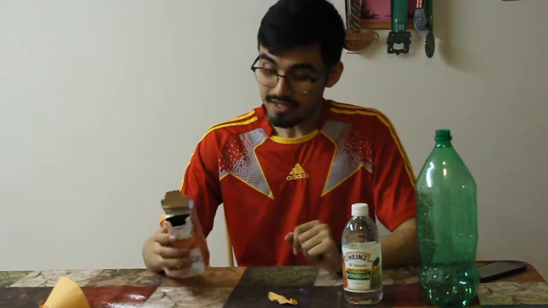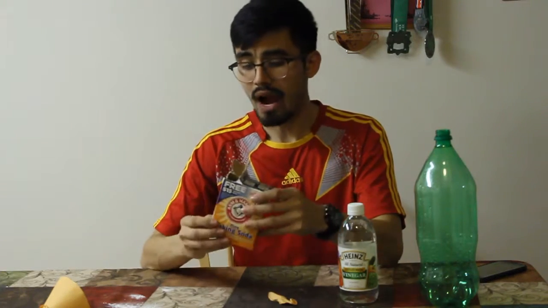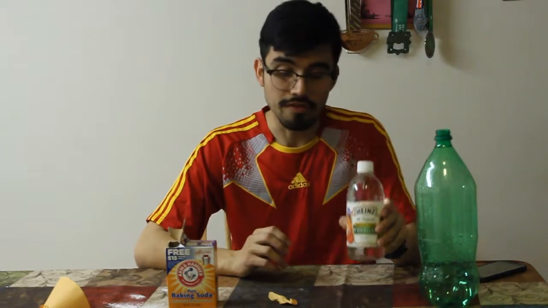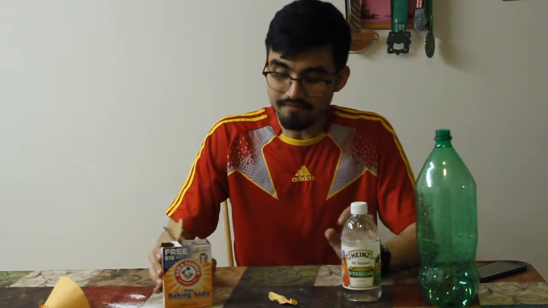So, our substances are baking soda and vinegar. Baking soda is a solid. It's powder, but it's still considered a solid. Vinegar is a liquid. Now, vinegar is considered an acid, and baking soda is considered a base. When we mix these two together, it is called an acid-base reaction because you are mixing an acid and a base to produce another substance.